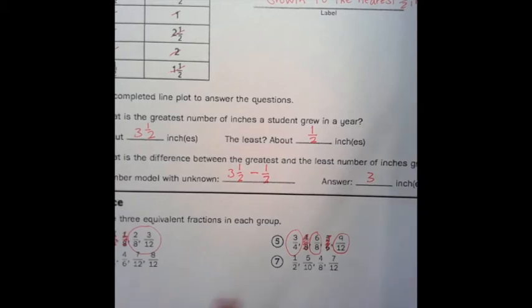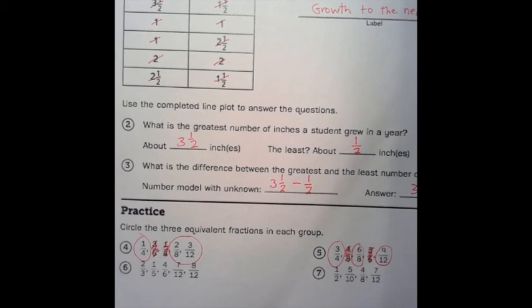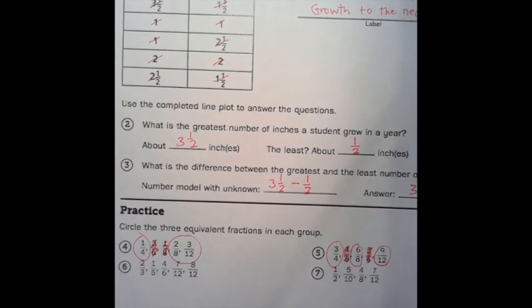So go ahead and work on 6 and 7. Again, whatever you do to the top, you've got to do to the bottom to figure out if these are equivalent or not.